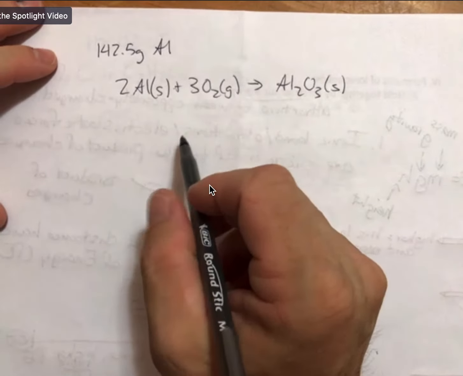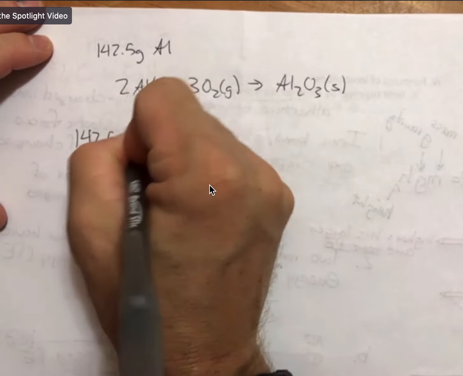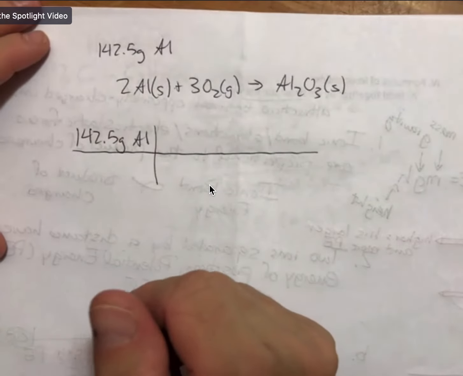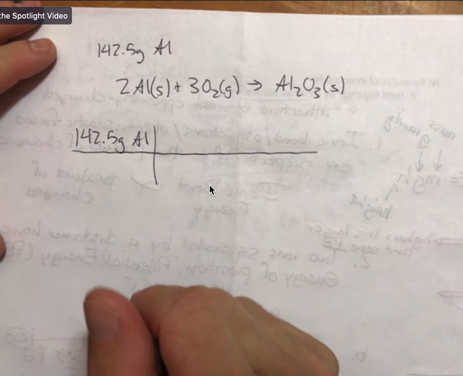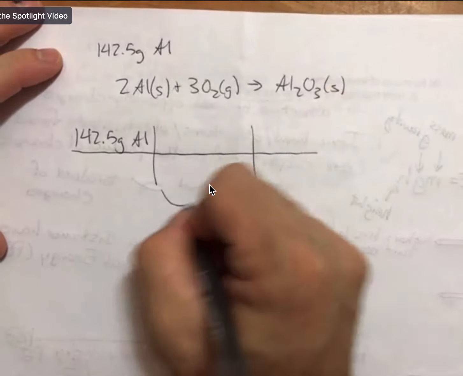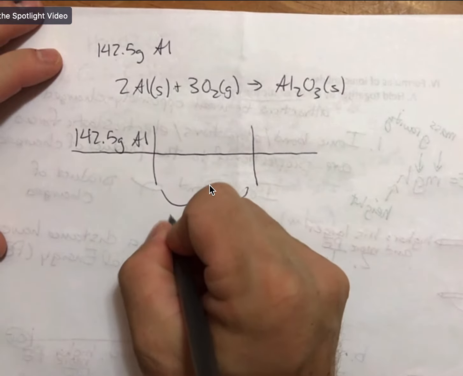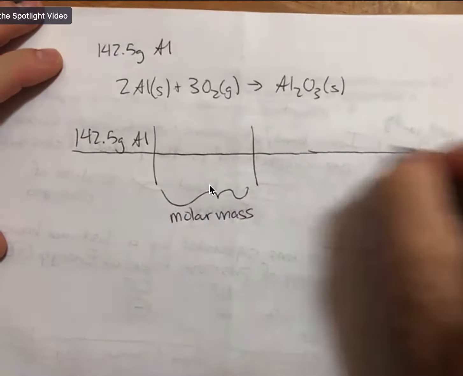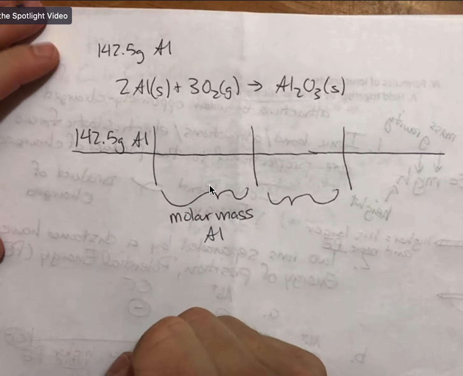Now, so I have my grams of aluminum. The technique I use for solving this problem is called the railroad tracks or the picket fence. It was taught to me by my high school chemistry teacher, Mr. Buffington. And the process generally goes like this. If you have grams of something, you're going to need moles of something, and you're going to use a conversion called the molar mass. And it's going to be the molar mass of aluminum in this case.